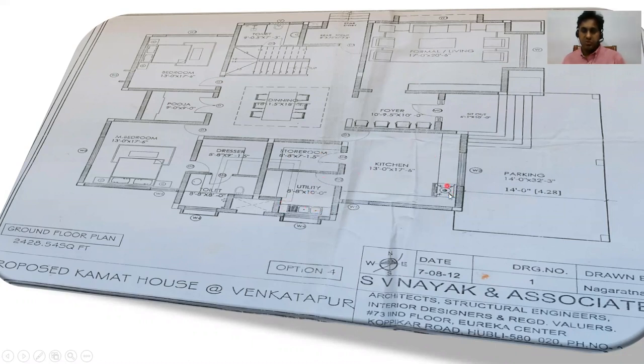You're going to keep a stove here. Then this is the dining hall that you have. From here you'll go to the master bedroom. Similarly, you have a small puja room here. Then you have another bedroom here, and from here you are going to take the staircase, and adjacent to the staircase you have one common toilet here, and then you have a rear entry here.